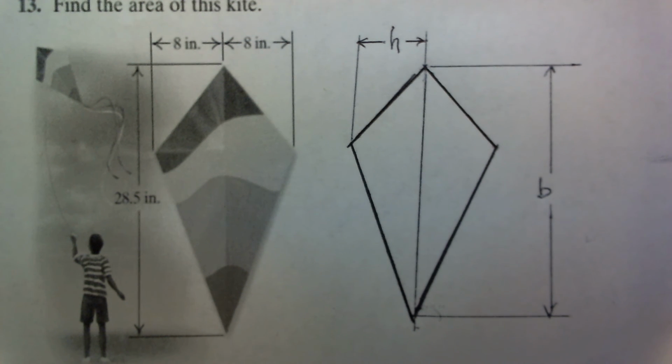So the area of the kite is equal to the area of one of the triangles, 1/2 base times height, plus the area of the other triangle. Of course, that'll be the same, 1/2 base times height.